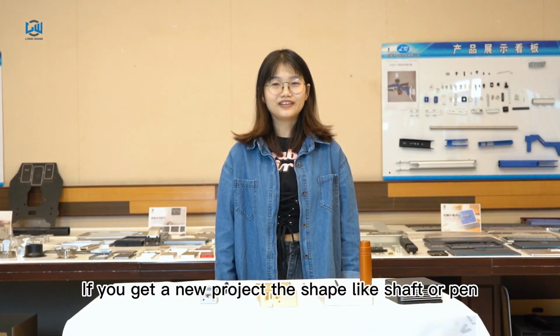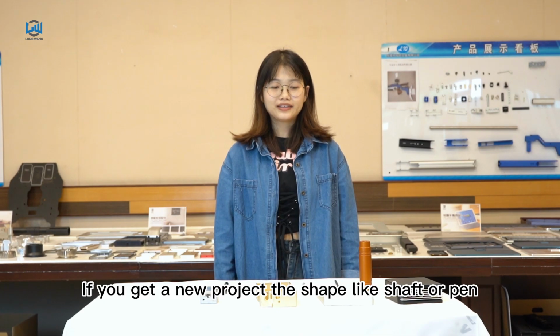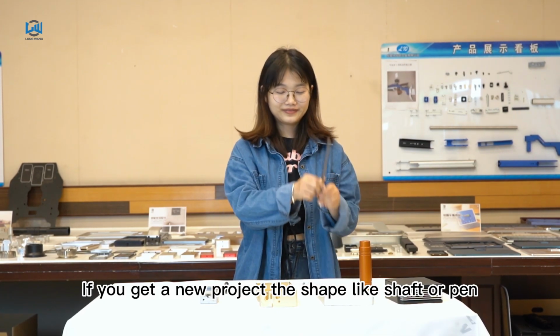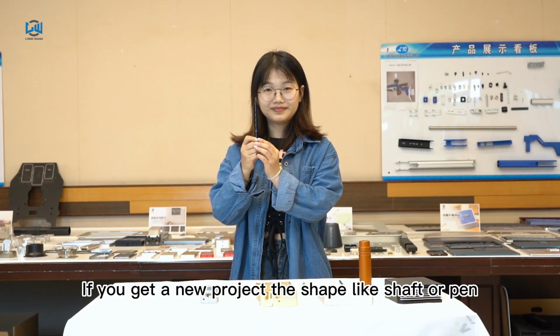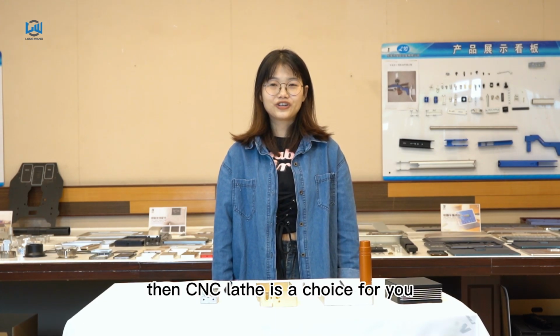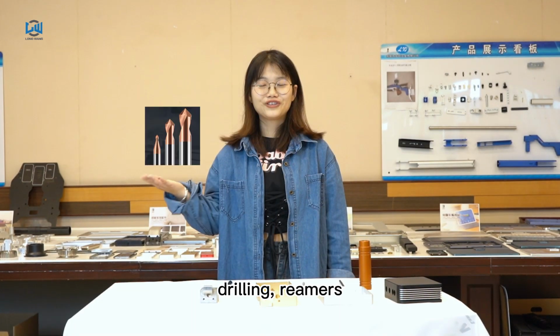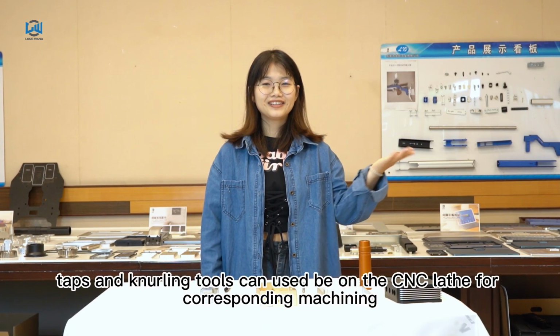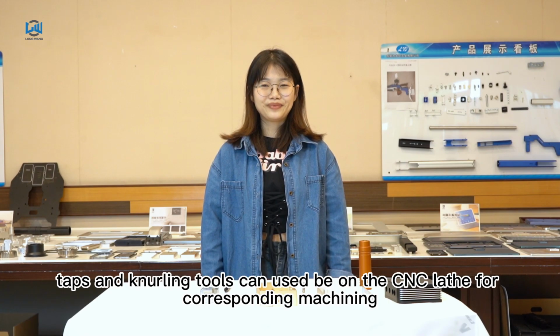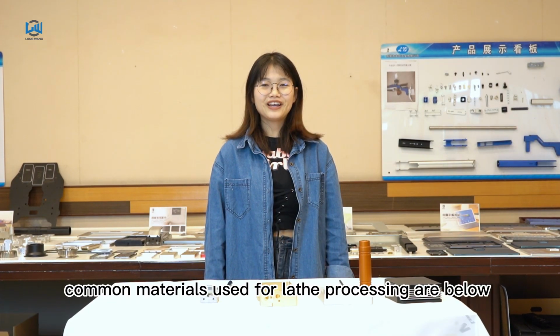If you get a new project like a shaft or pin, a CNC lathe is a good choice for you. Drills, reamers, taps, and milling tools can be used on the lathe for corresponding machining. Common materials used for lathe processing are below.